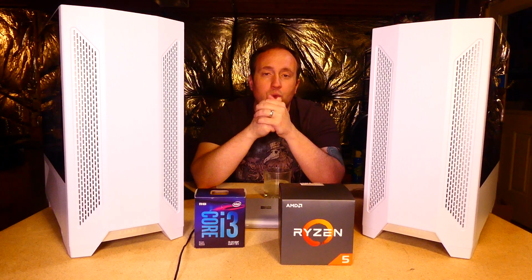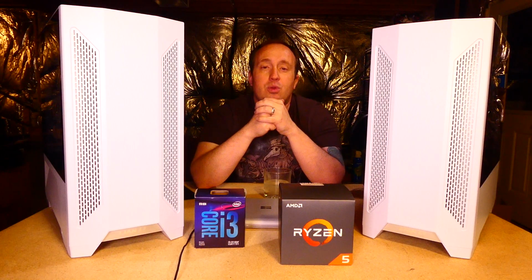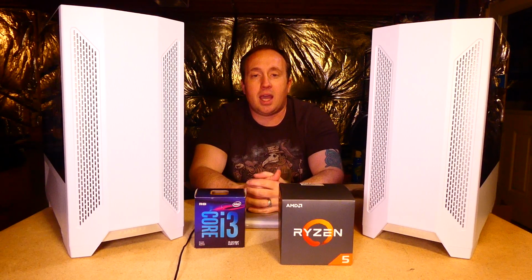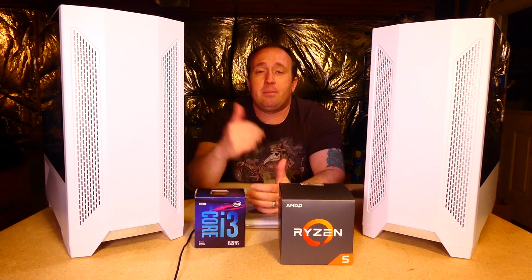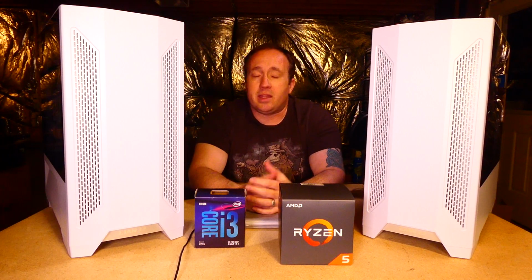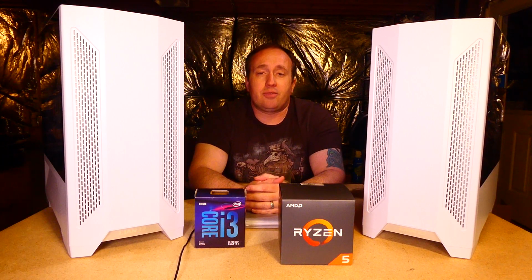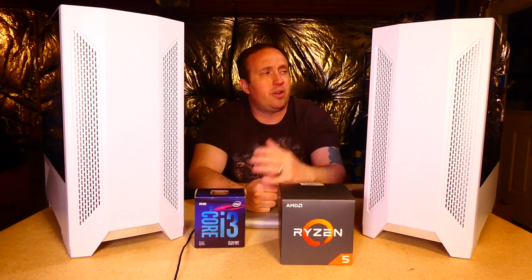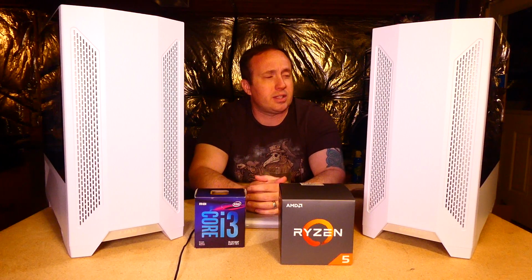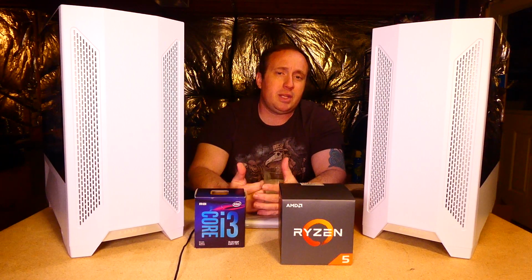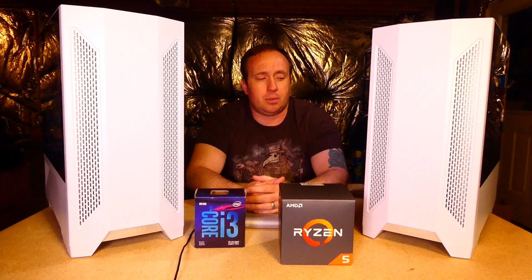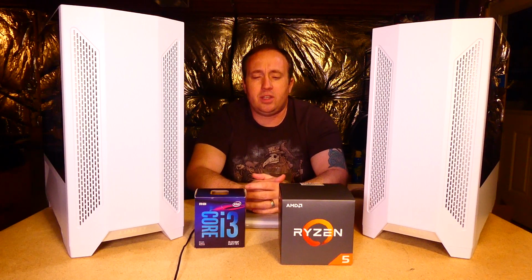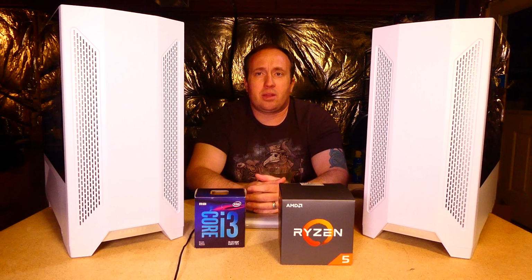They're both using Deep Cool Gamax 400 in white CPU coolers, and they're both sitting on MSI Mortar Titanium line motherboards, a B450 for the AMD and a B360 for the Intel, and they both have 16 gigabytes of DDR4 3000 RAM. I think this one is from HyperX, so that's Kingston, and this one is XPG, so that's ADATA, but very similar, no real difference. And they both have EVGA power supplies, so that pretty much rounds out the build.